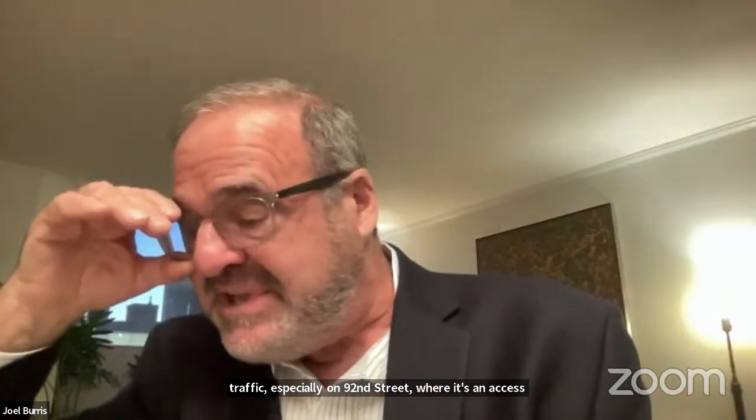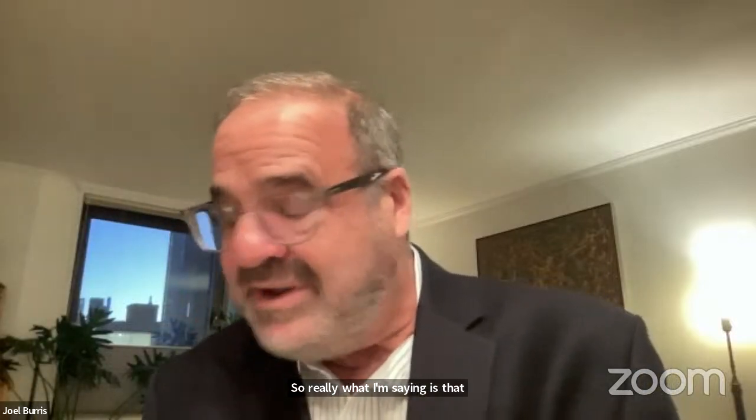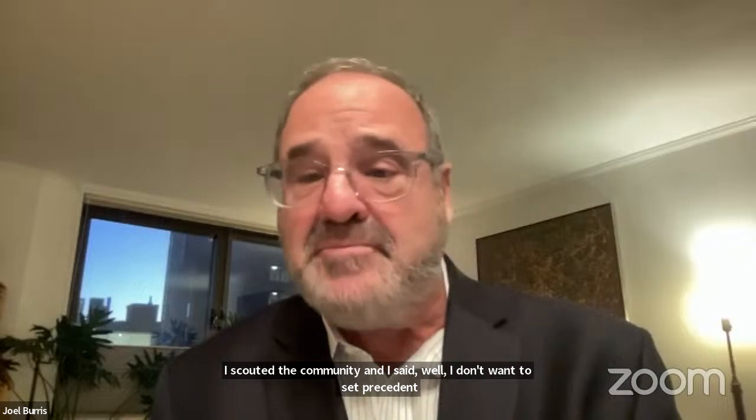So really what I'm saying is that at this point, in order to provide access to disabled, access to children, and for safety concerns, we need to convert the signs from no parking to no standing. I wish we didn't have to. So I scouted the community and I said, well, I don't want to set precedent. How could we do that? Is that done by other buildings?